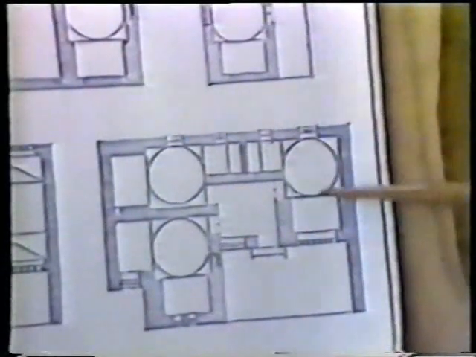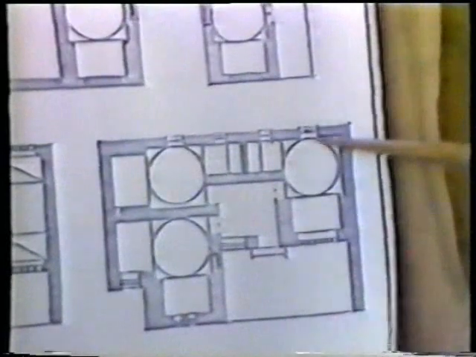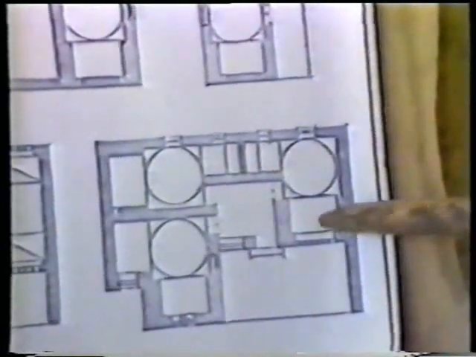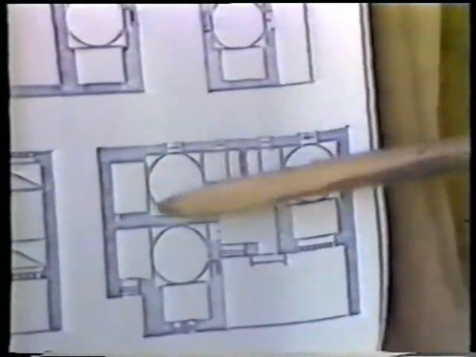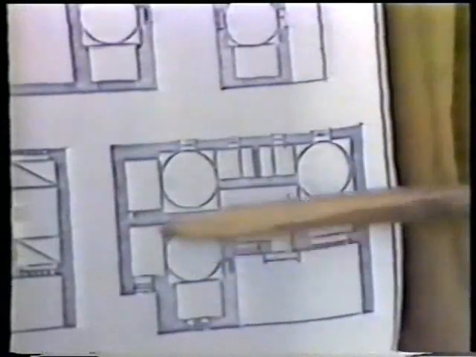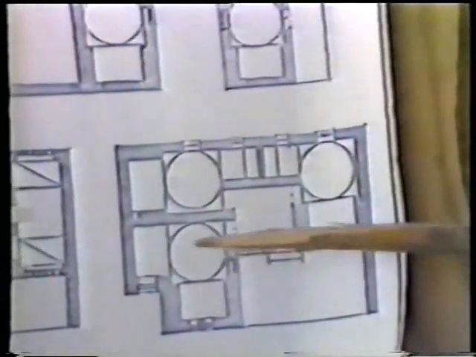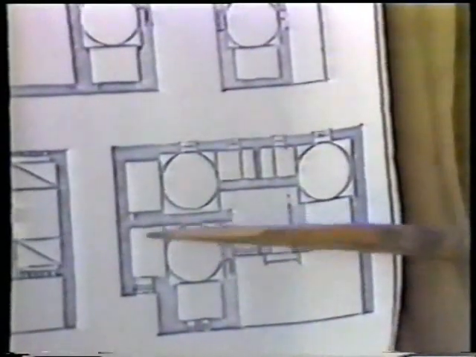This is to start with. We have three. You come into a lobby here, and you have a bedroom here where the bed is here and the wardrobe is there, and another bedroom here with the wardrobe and the alcove for the bed, and another room out here.